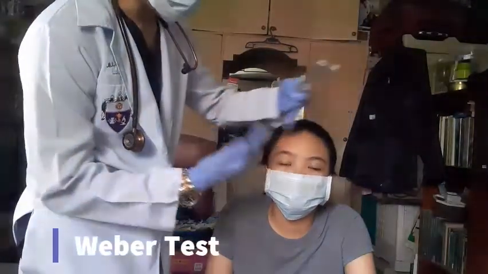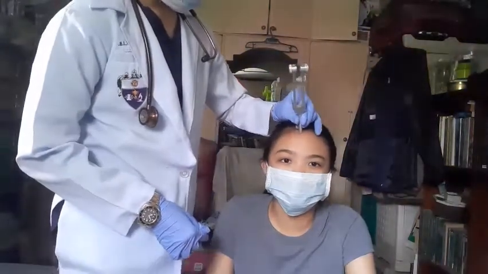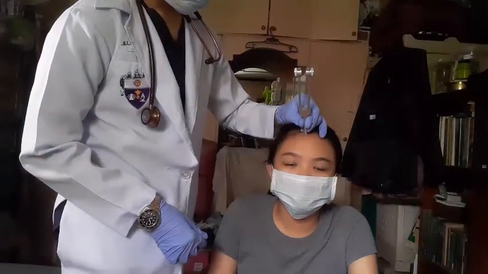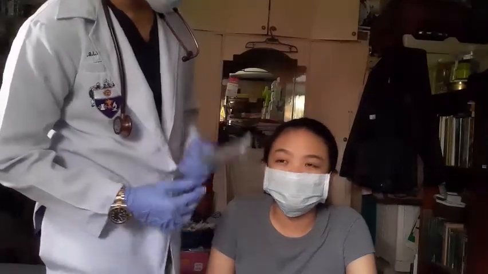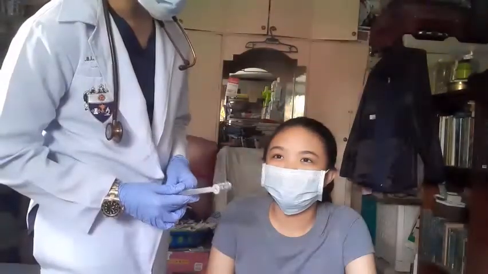Weber test is a test for lateralization, and this is done when you place a struck tuning fork against the middle forehead and ask whether the sound was heard on both sides or is lateralized on one side. Rinne is a test for air and bone conduction.